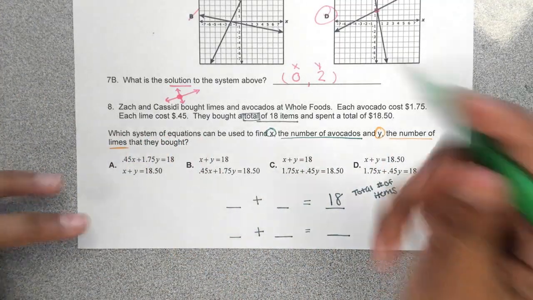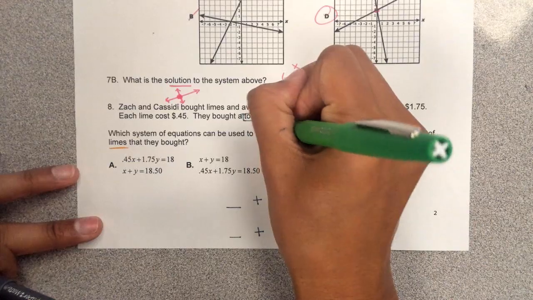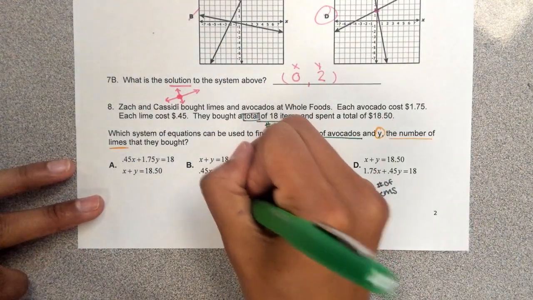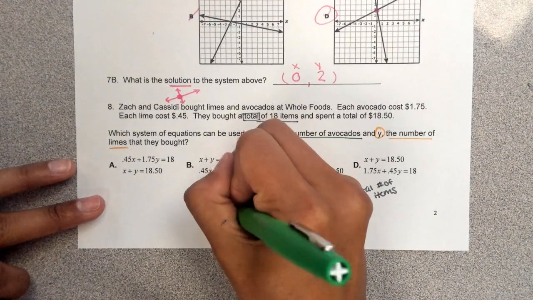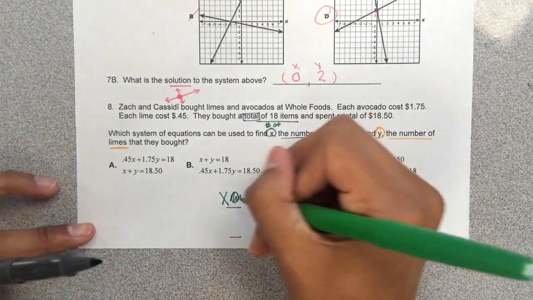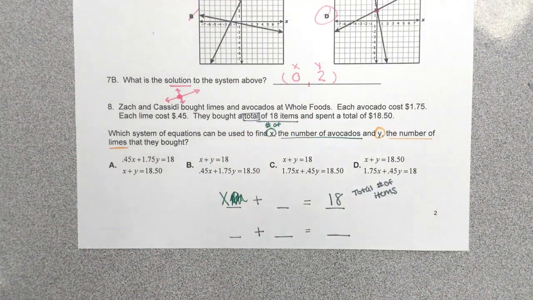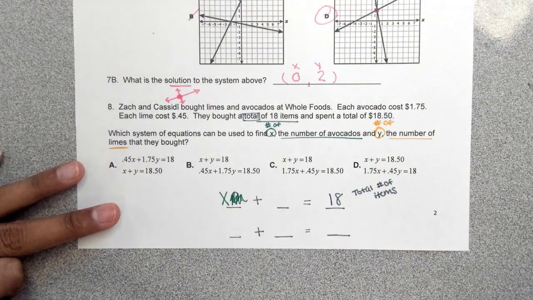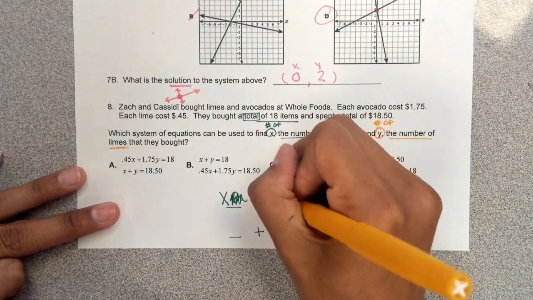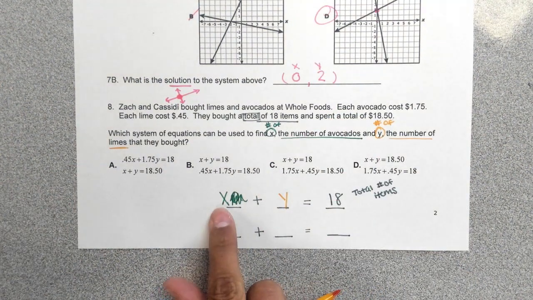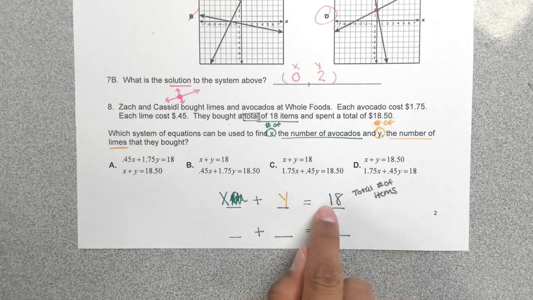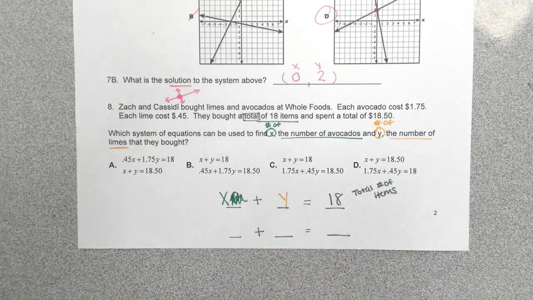So the x represents the number of avocados, so that's going to be x. And the y represents the number of limes, so we're going to put y here. So number of avocados plus number of limes equals the total number of avocados and limes that they bought.